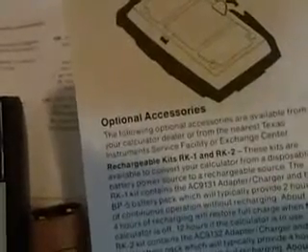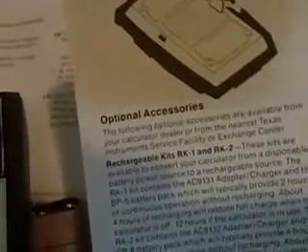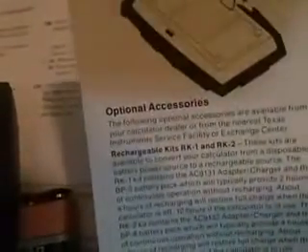These here are the pages it has about the optional accessories, rechargeable kit. Ooh, there's a rechargeable kit. I don't know if they can get that. They had rechargeable batteries back then?